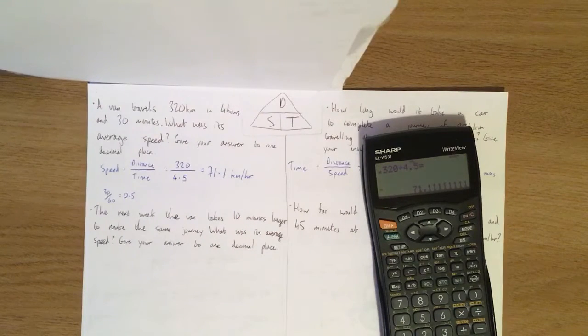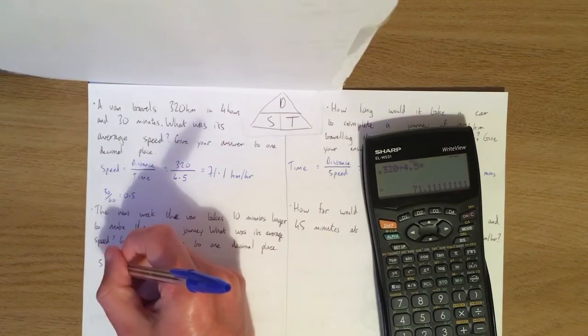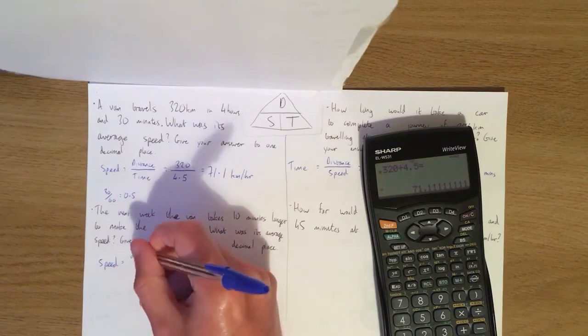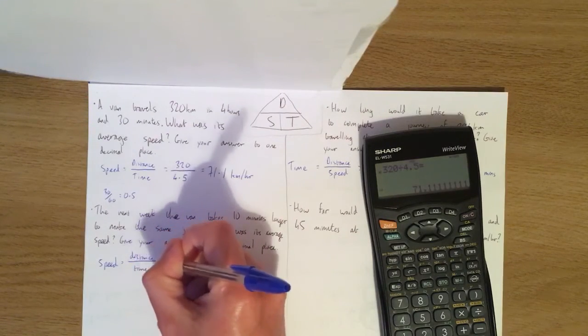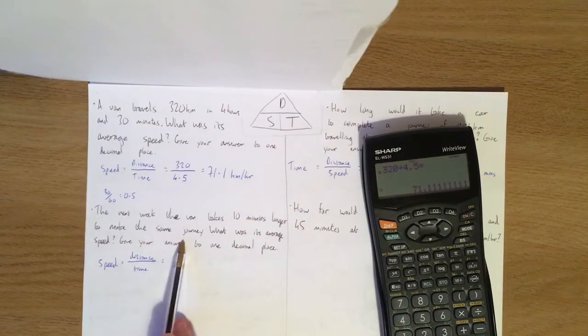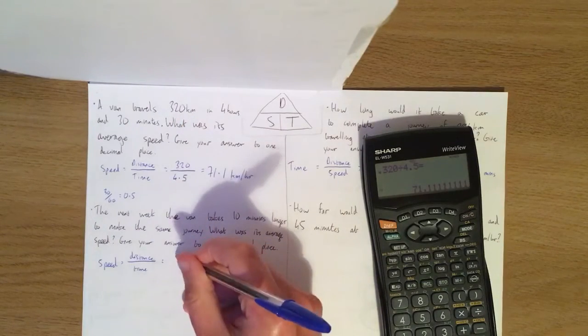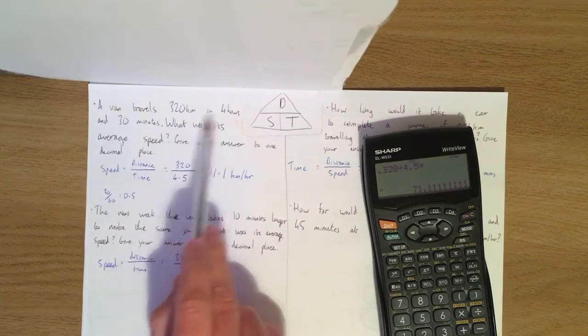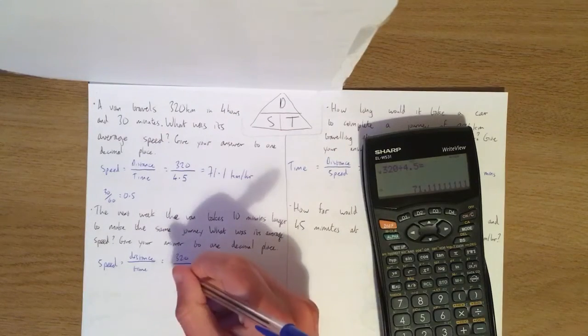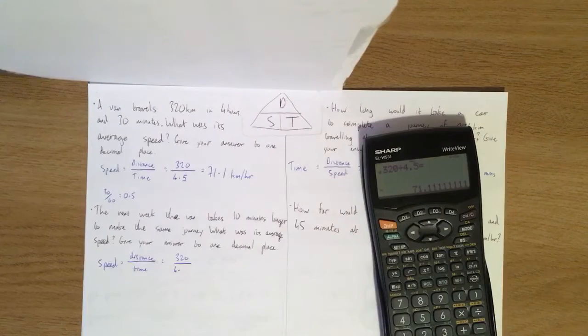All right, the next question then. The next week the van takes 10 minutes longer to make the same journey. What was its average speed? So it's speed again, which is distance divided by time. It's the same journey, so the distance is still 320 kilometers. And it takes 10 minutes longer, so it must take 4 hours and 40 minutes. So that's 4 point something.